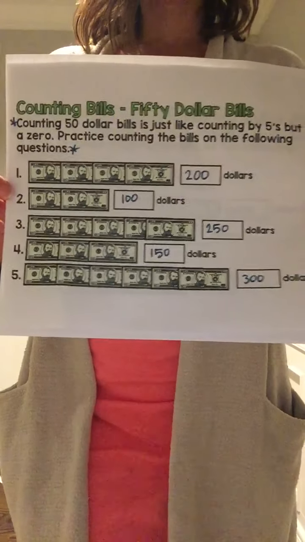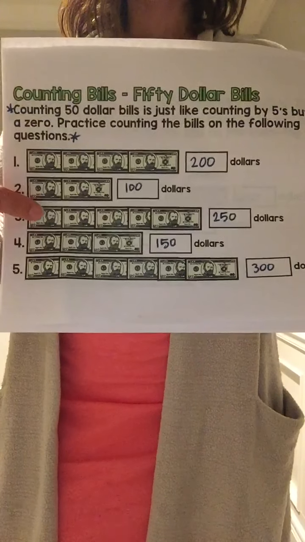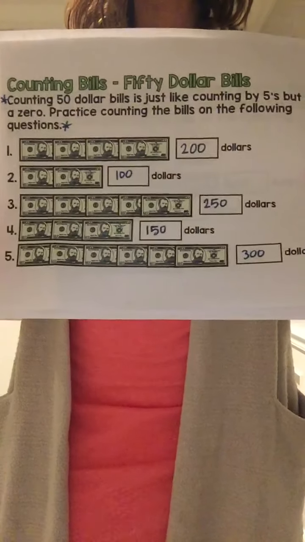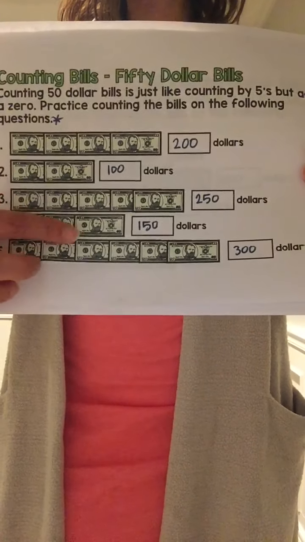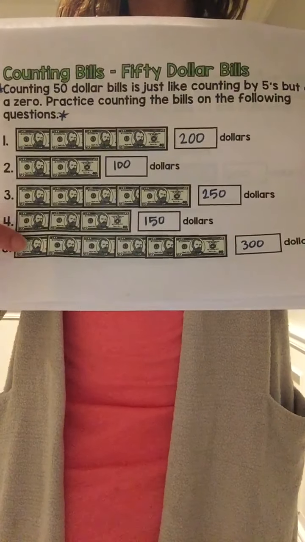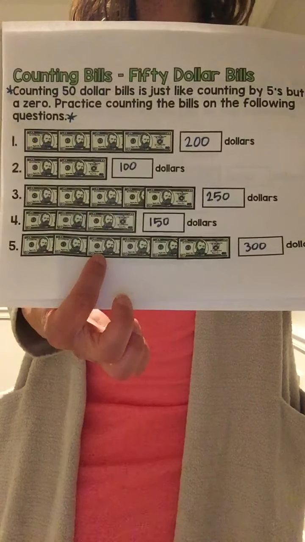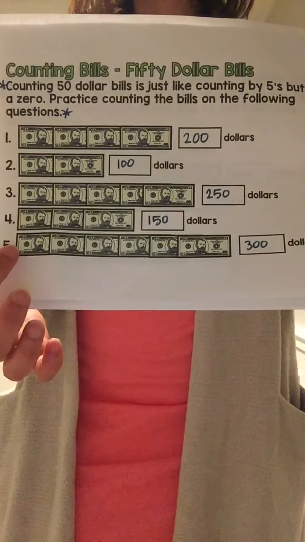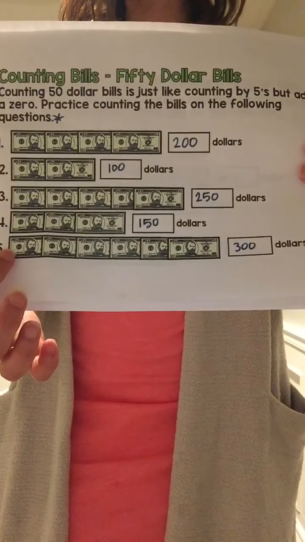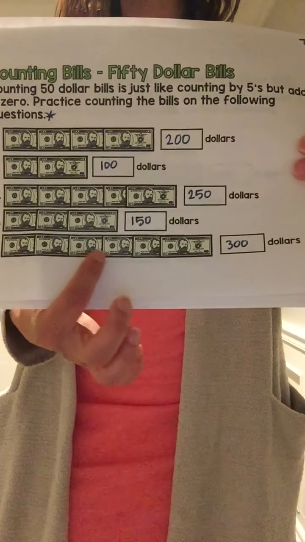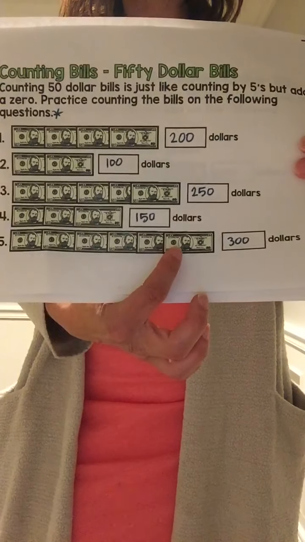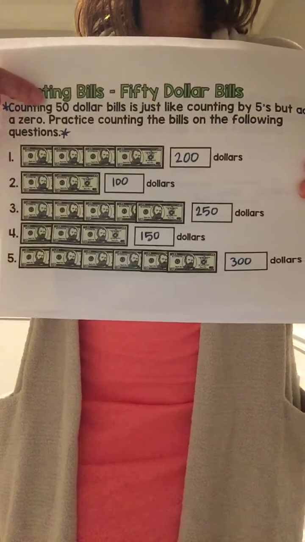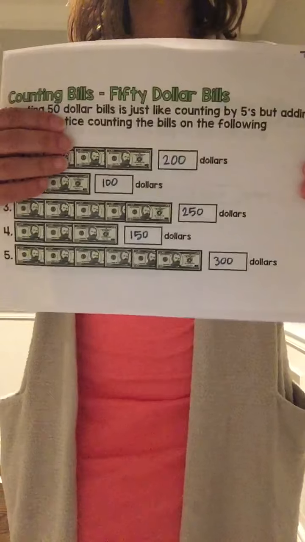Geez, Miss Tar can't count. So just the same, 5, 10, 15, 20, 25, so that's 25 with the 0. Then we have 50, 100, 150, 200, 250, 300. Just to show you again, just like saying 5, 10, 15, 20, 25, 30. So you write down 30, and then you add a 0 because you're counting 50s, like a 5 with a 0.